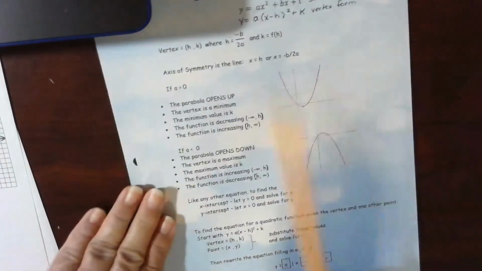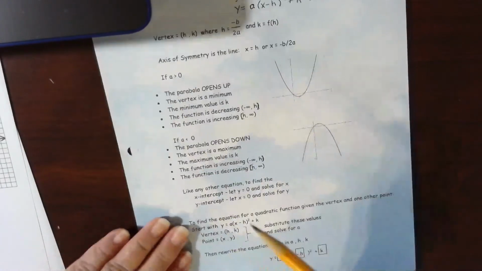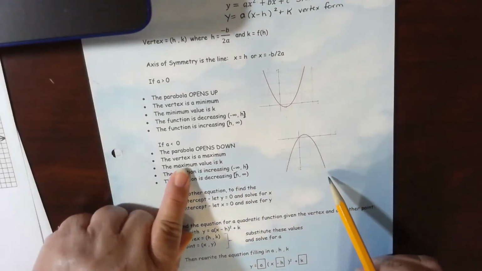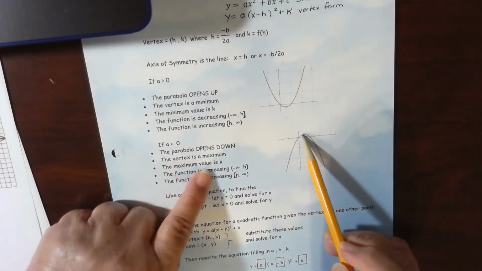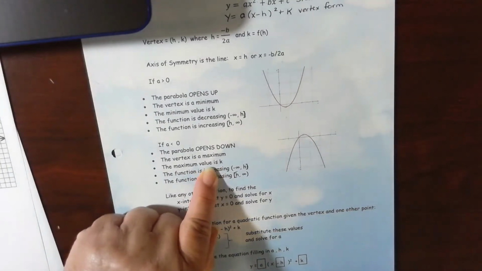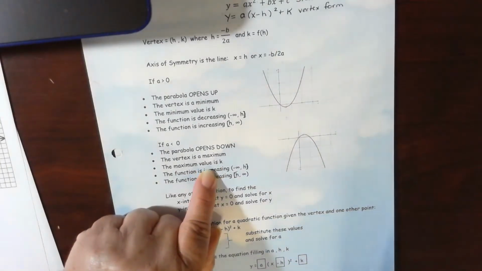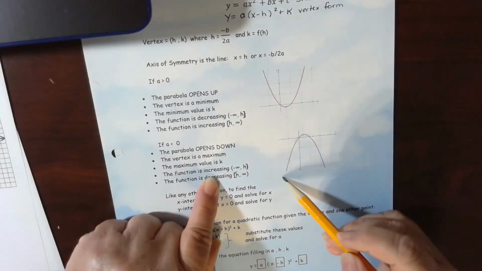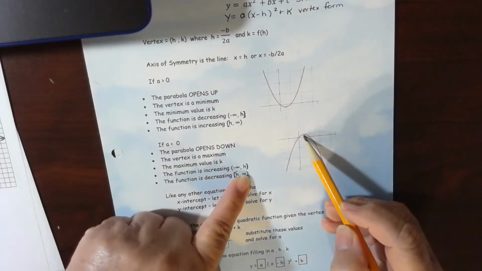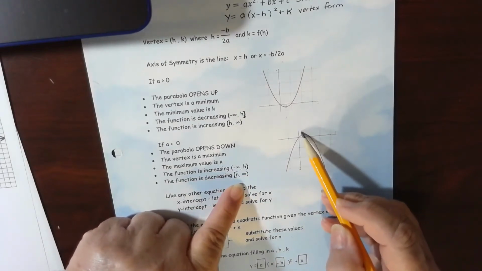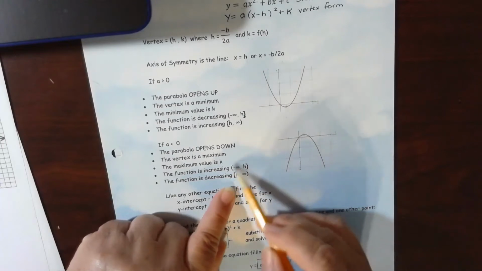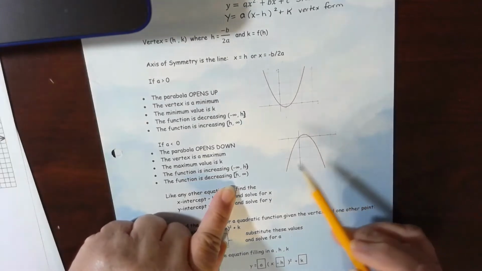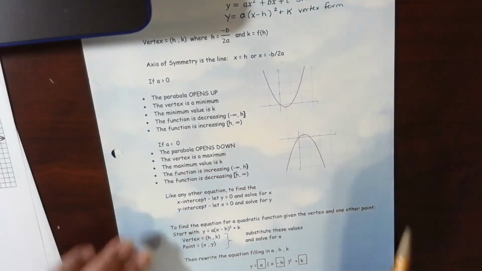Now, those properties happen if a is positive. If a is negative, then the parabola is going to open down, and the vertex is going to be a maximum value. That means it's going to have the largest y value. Now the function is increasing from negative infinity to h, and it's decreasing from h to positive infinity. These are intervals on the x-axis that cause the y value to increase or decrease.